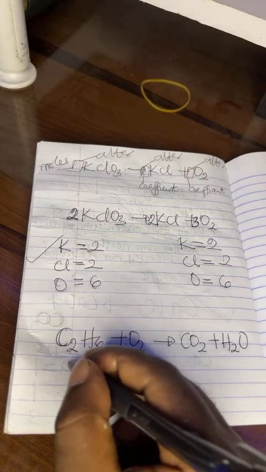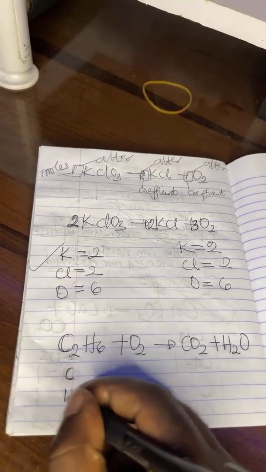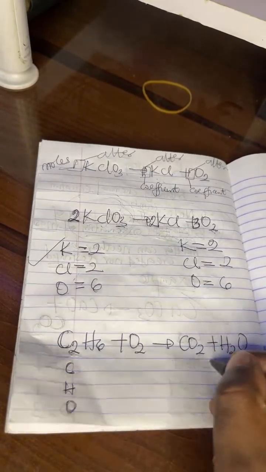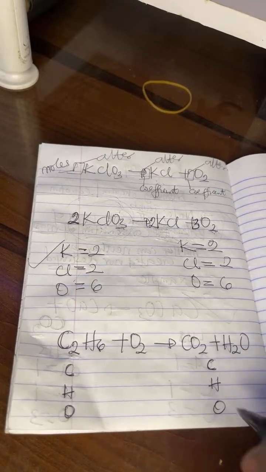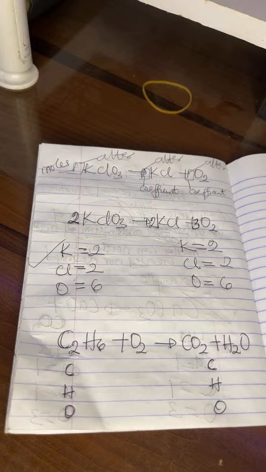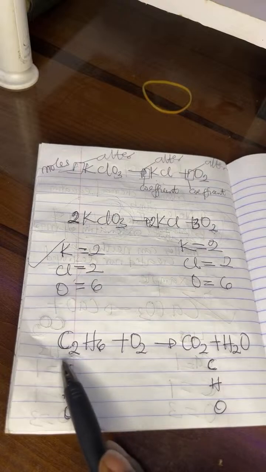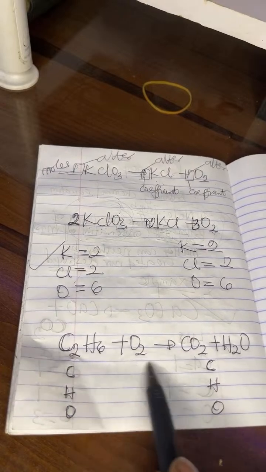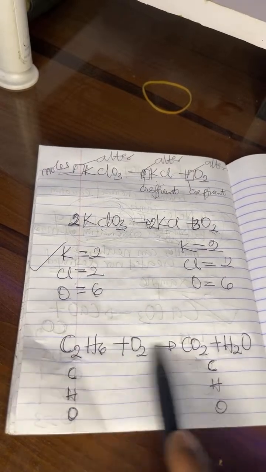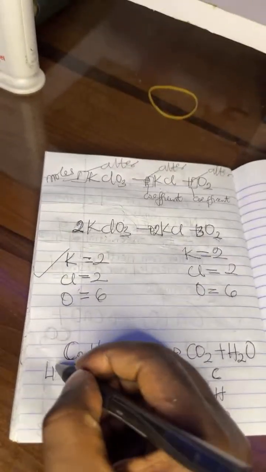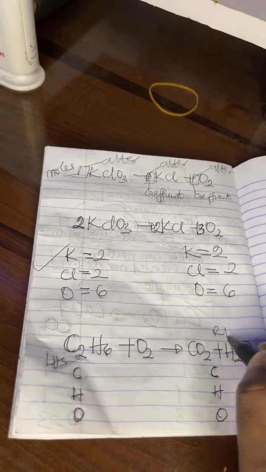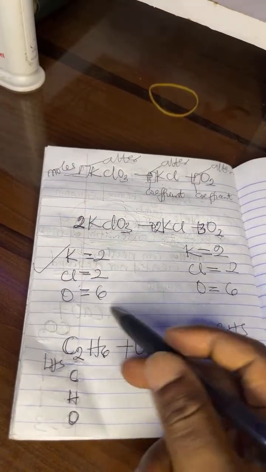We already said that C, hydrogen and oxygen are here, and C, hydrogen and oxygen are here. Now, the number of C here is how many? This is the left hand side, and this is the right hand side. So what is the number of C here?